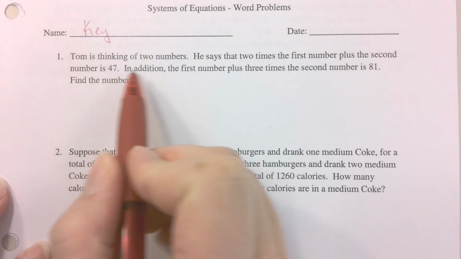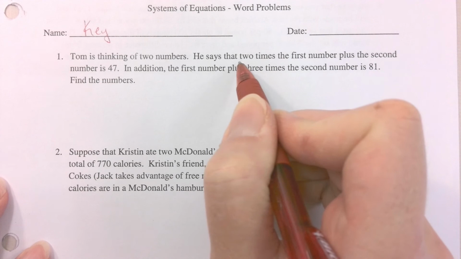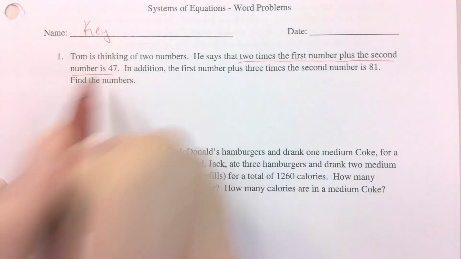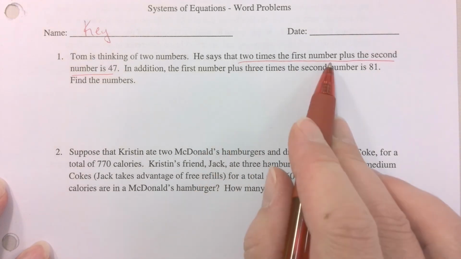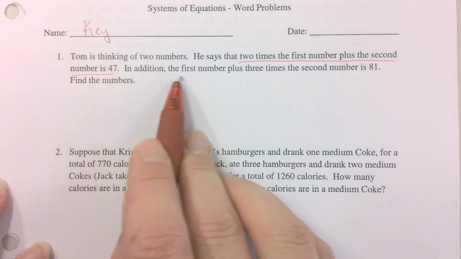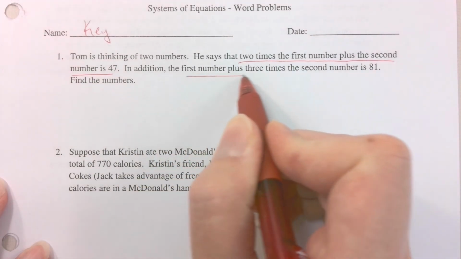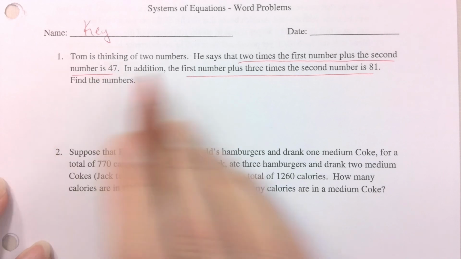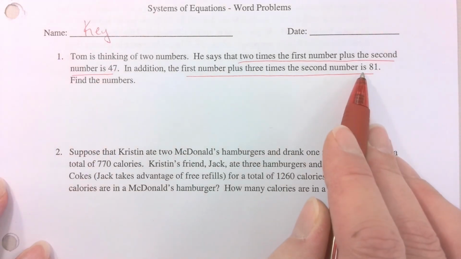So we have Tom thinking of two numbers. 2 times the first number plus the second number is 47. All right, so 2 times the first number plus the second number, and it's 47. In addition, the first number plus 3 times the second number is 81. So these words right here mean equal to.